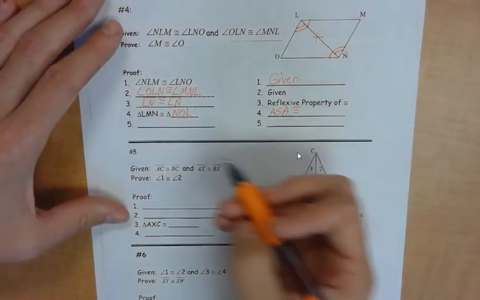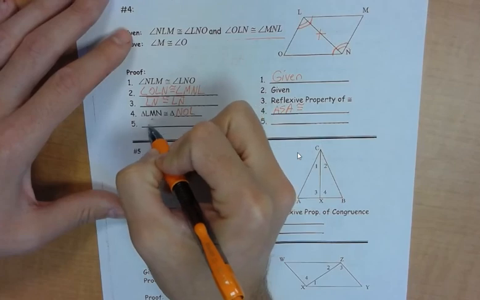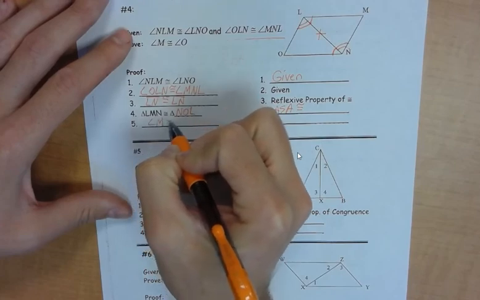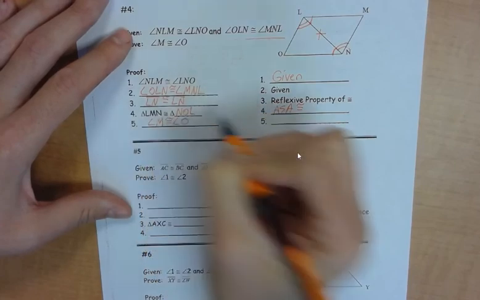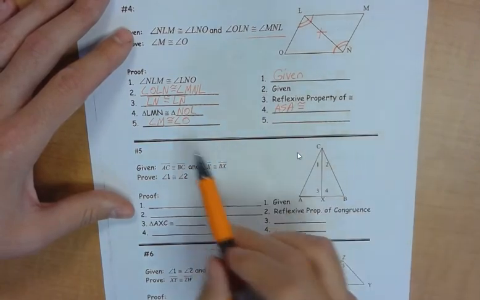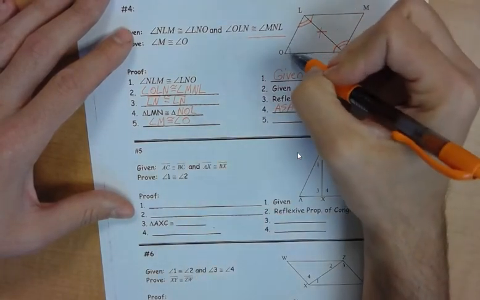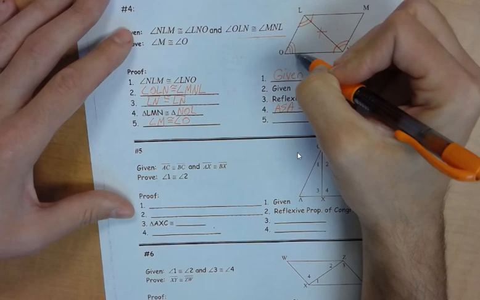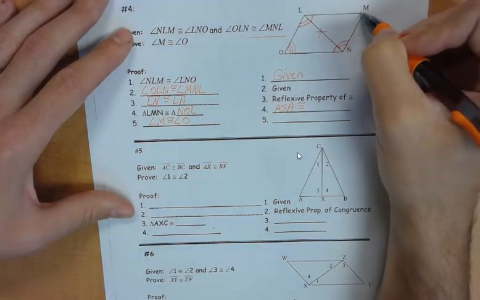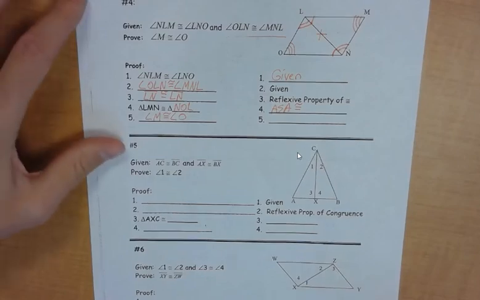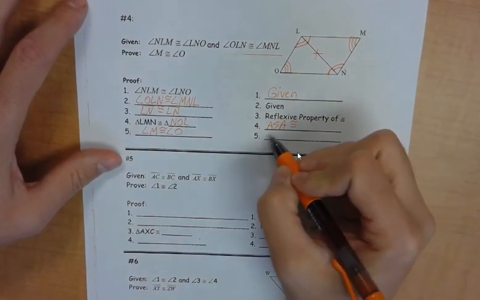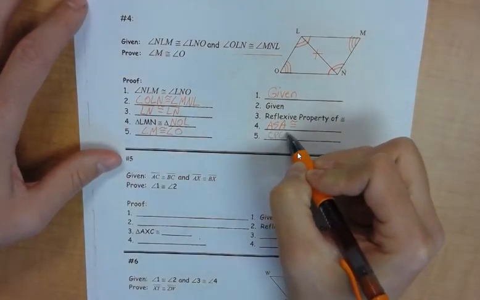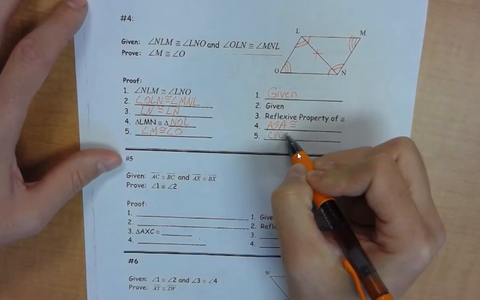Now, generally for your ending proofs, what you're trying to prove is going to go on the bottom line. And then we know that M is congruent to O using the three angle markers here, and we have CPCTC as the reason we know that. Corresponding parts of congruent triangles are congruent.